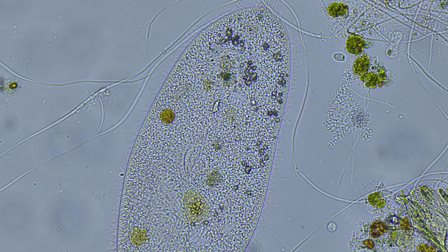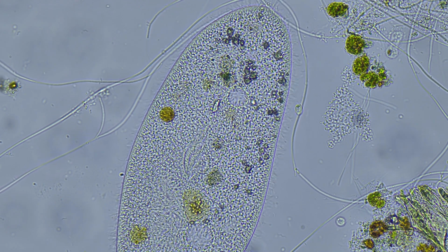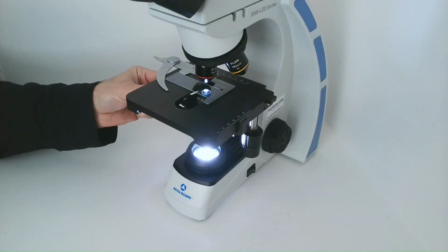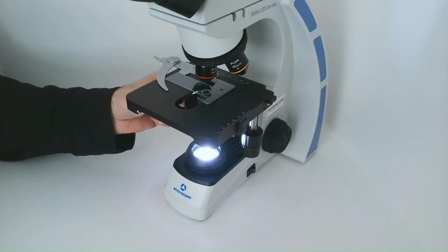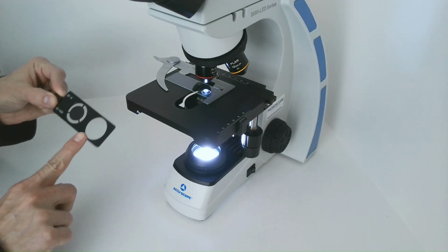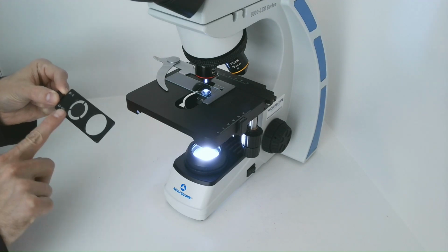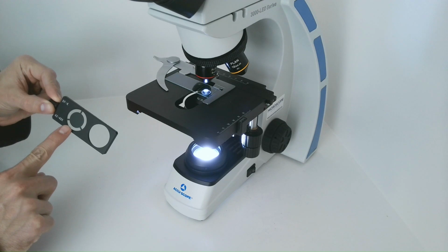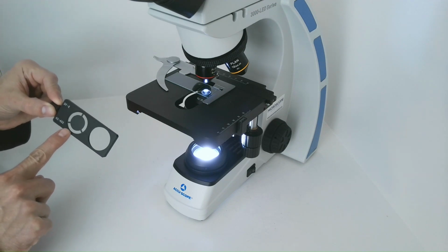Now, if this wasn't cool enough, let's look at Paramecium under dark field conditions. Here is a specialized attachment. Notice the amount of light going through the actual slide. This is the standard light field setting, and here is the dark field setting. It blocks the light in the condenser and directs it obliquely, so we see the same Paramecium in a high contrast field of view with a dark background.